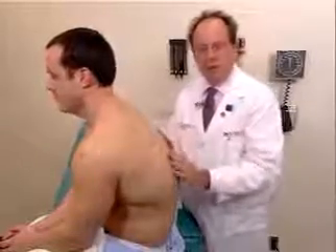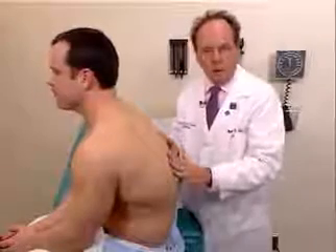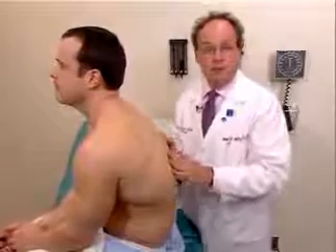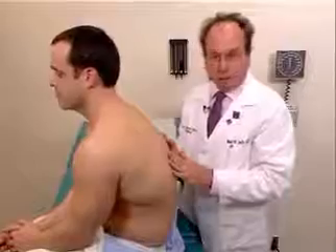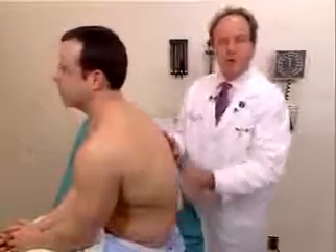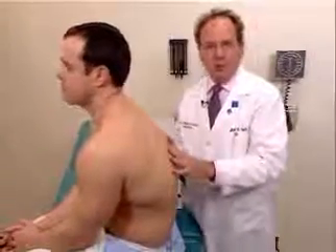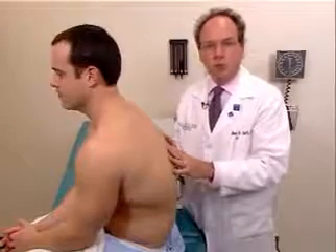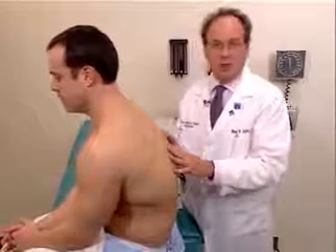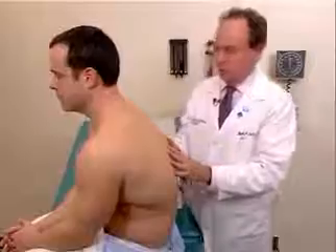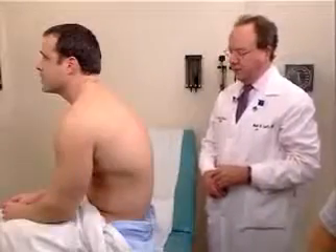This was evaluation of costovertebral angle tenderness, CVA tenderness, which is seen in patients who have kidney disorders. Down over here, evaluation of the sacroiliac areas is very important to rule in or out sacroiliitis, which can be associated with many conditions. We're now going to evaluate posterior chest excursion.